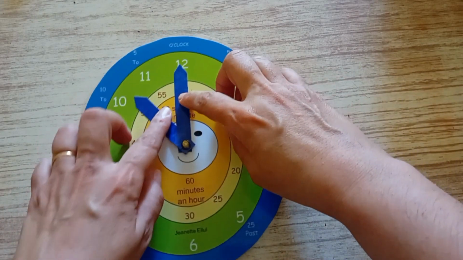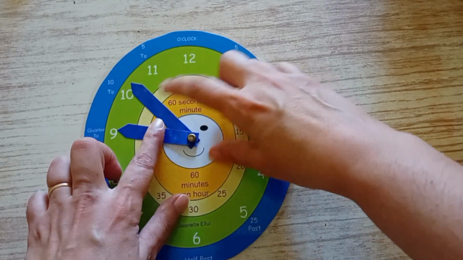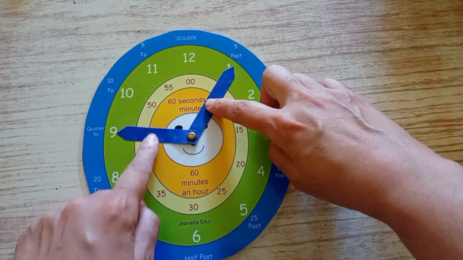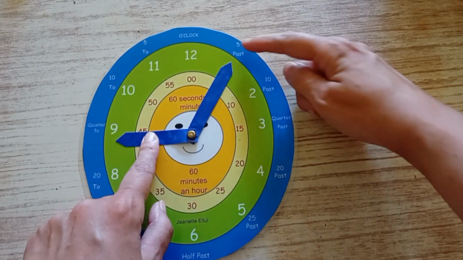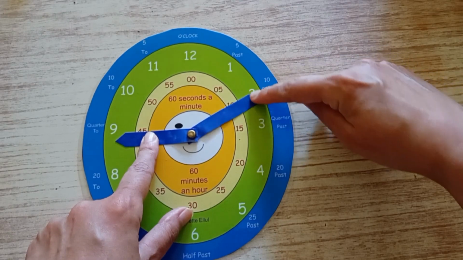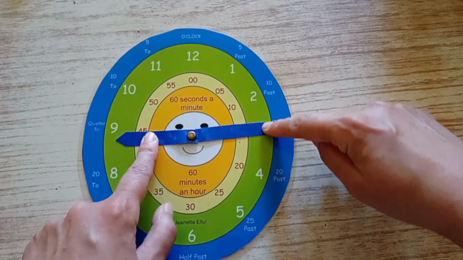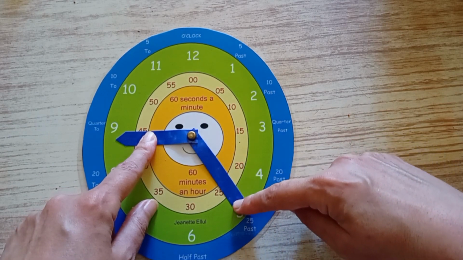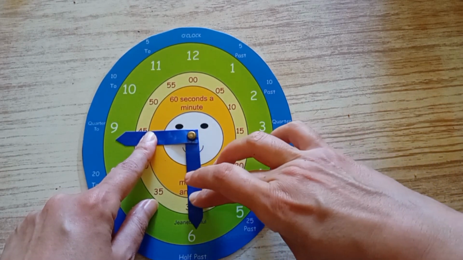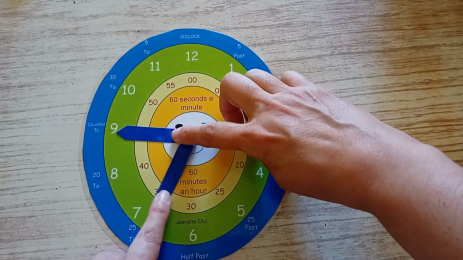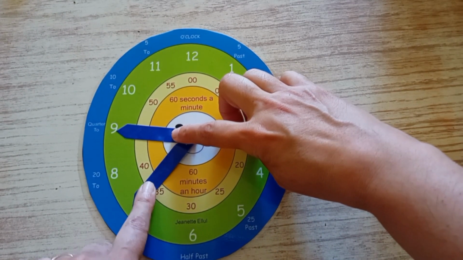Now, if the small one is on the 9, we do the same. Id-disa, instead of l-10, we say id-disa. Id-disa u 5. Id-disa u 10. Id-disa u kwart. Id-disa u 20. Id-disa u nofs neqsin 5. Id-disa u nofs. Id-disa u nofs u 5.